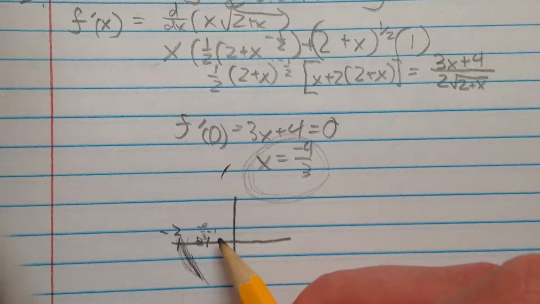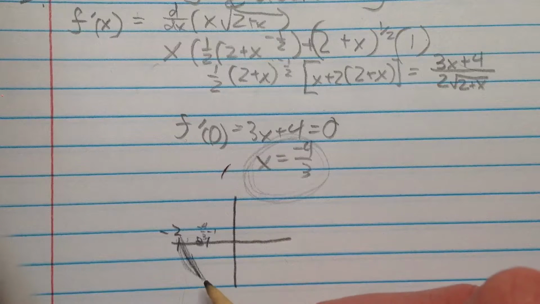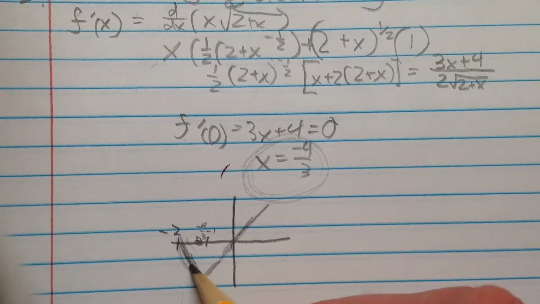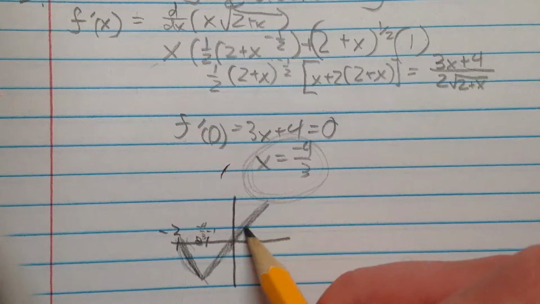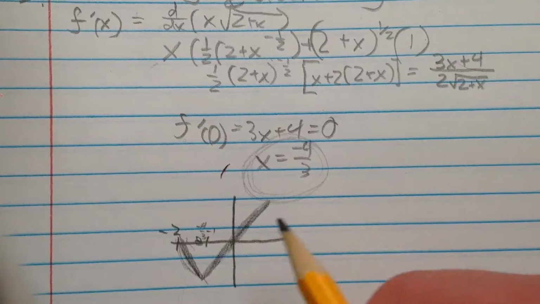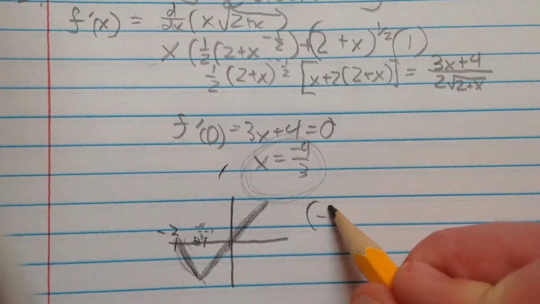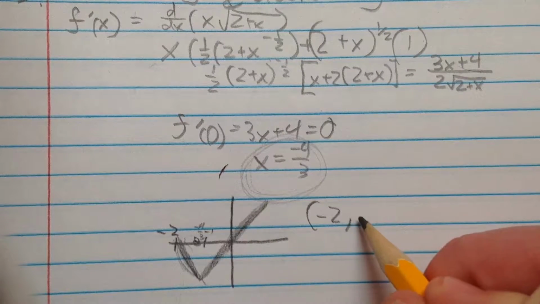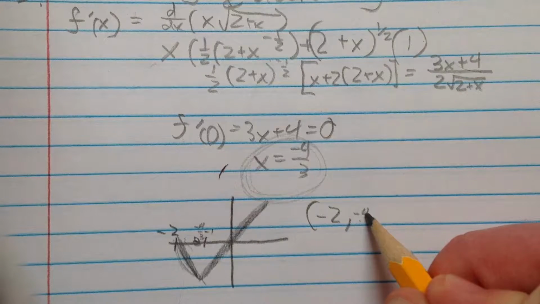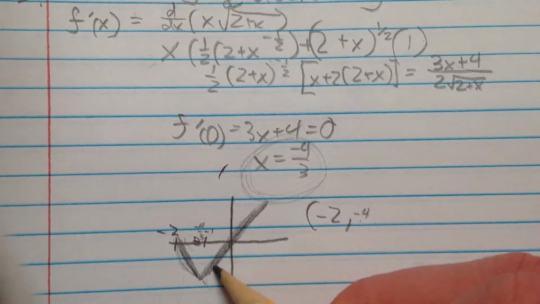If we were to plug in numbers greater than negative 1 but less than 0, we would still get negative numbers. But once we go over 0, we're going to start getting positive ones. So that's basically our curve. It's not our curve, but it's basically where the negative values and positive values are going to be. It's going to be increasing here, but it's still negative.